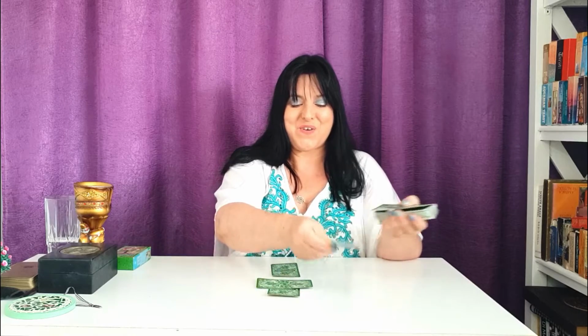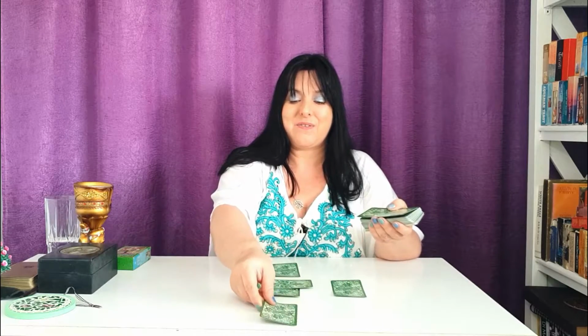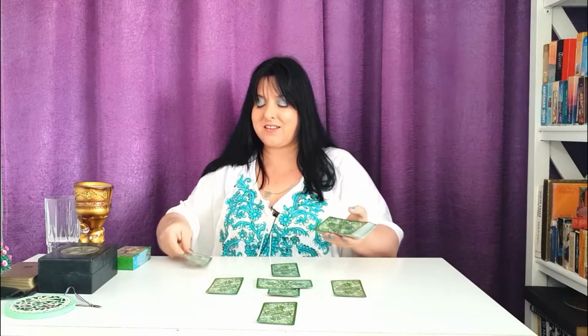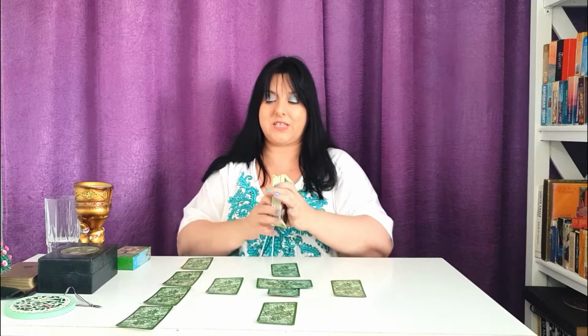And now we're going to start with the Celtic Cross Spread. So the first card we put on the table is the centre card. The second card goes across it. The third card below it. The fourth card at the side. Fifth card at the top. Sixth card at this side. 7, 8, 9, 10. And we put 10 cards on the table.